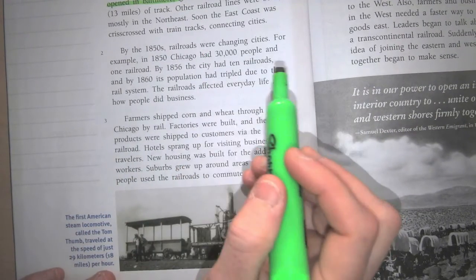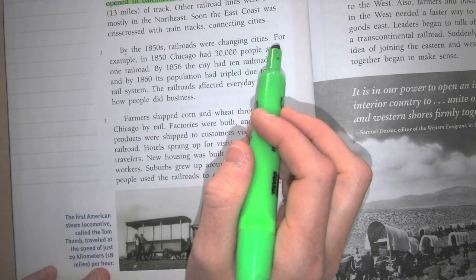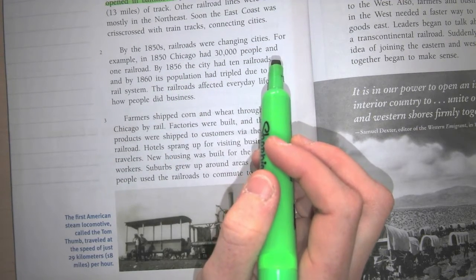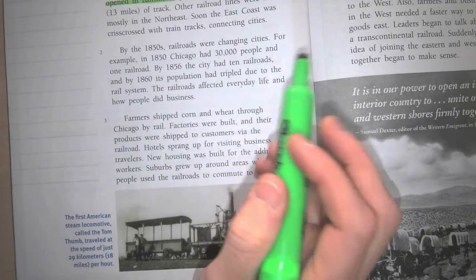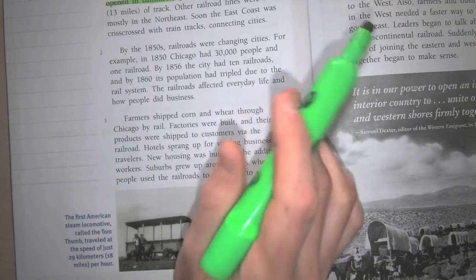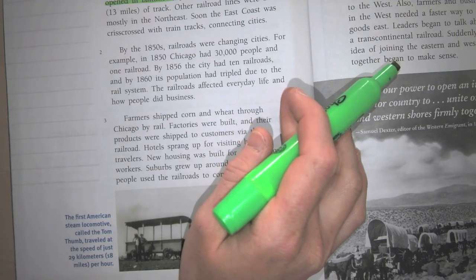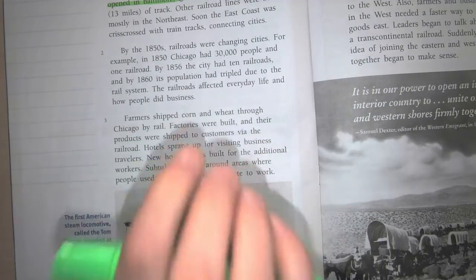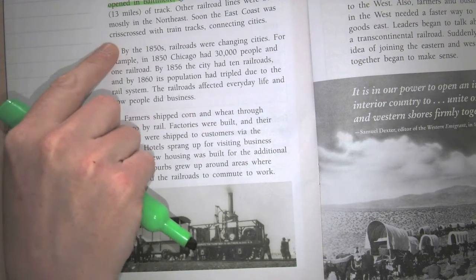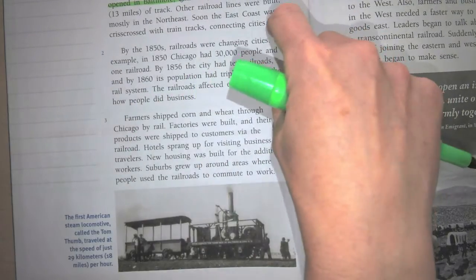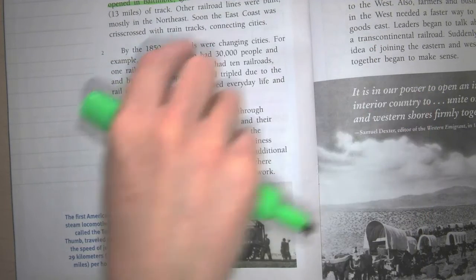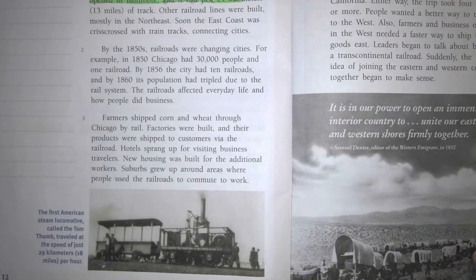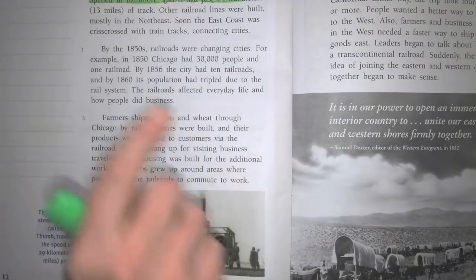By the 1850s, railroads were changing cities. For example, in 1850, Chicago had 30,000 people on one railroad. By 1856, the city had 10 railroads, and by 1860, its population had tripled due to the rail system. The railroads affected everyday life and how people did business. Now, this gives me dates in here, but it's just giving me a quick overview of what happened with the railroad. It's not really a key detail. It's telling me everything that happened in the 1850s. I'm guessing the next paragraphs are going to break it down even more. So I'm not going to highlight that.